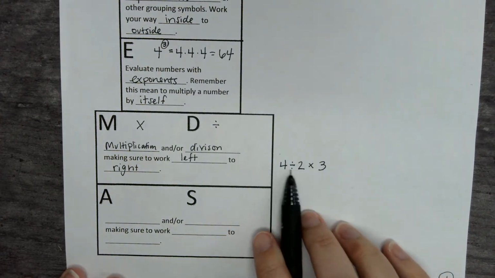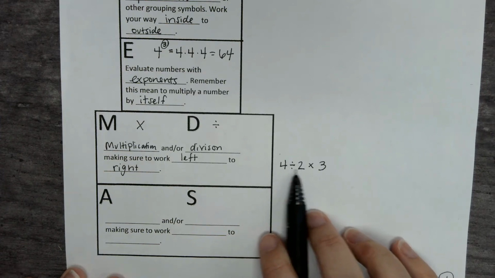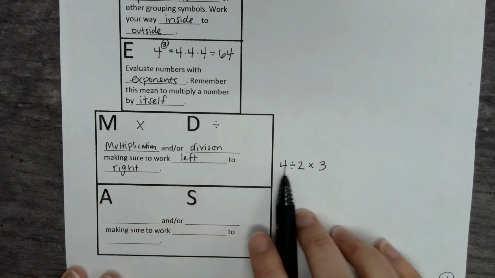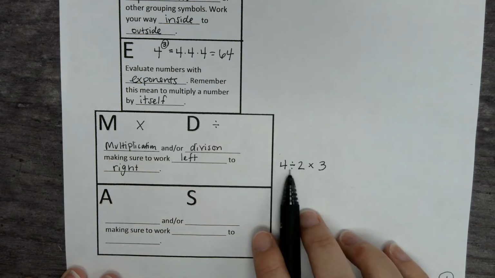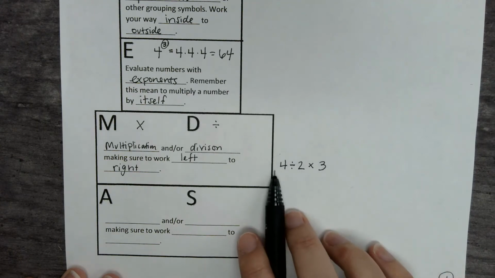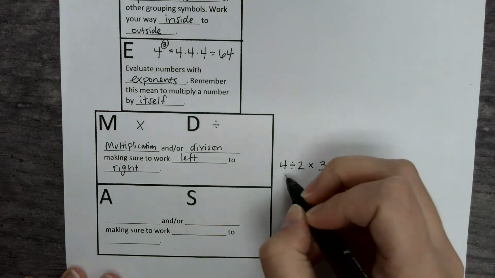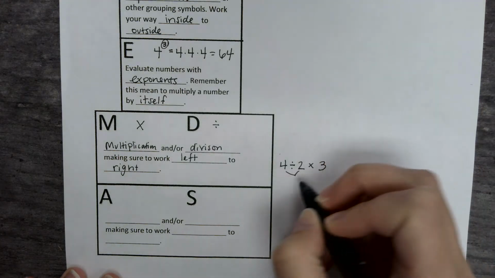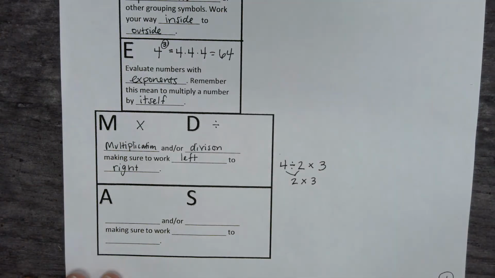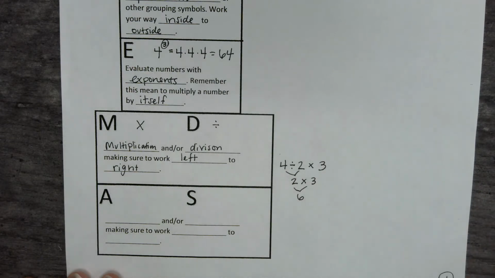So we do 4 divided by 2 first because that comes first. It doesn't necessarily mean you do multiplication before division. Whenever you have both operators in one expression, you move left to right, and whatever comes first, that's what we do first. So we take 4 divided by 2 first, bring everything back down, and then multiply 2 times 3, which gives me 6.